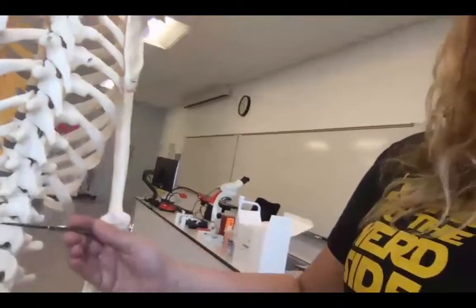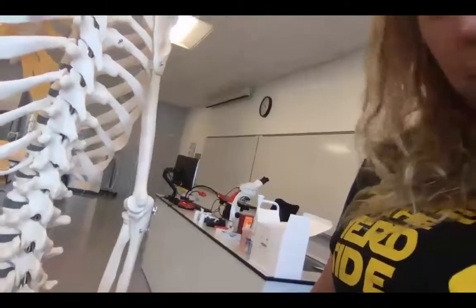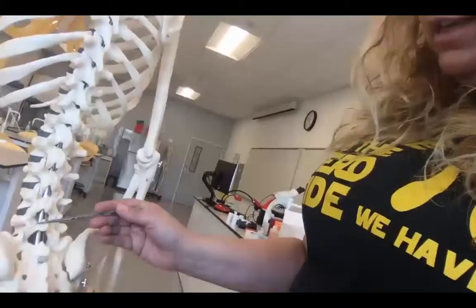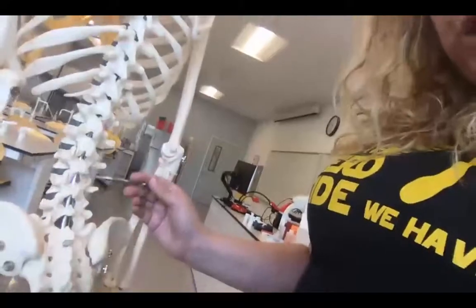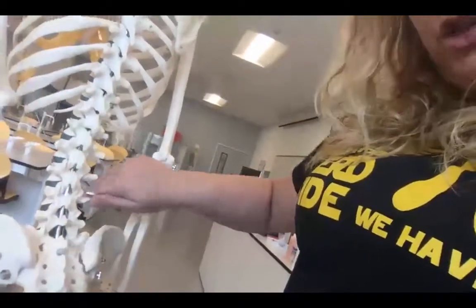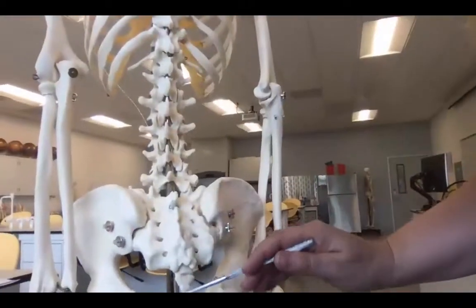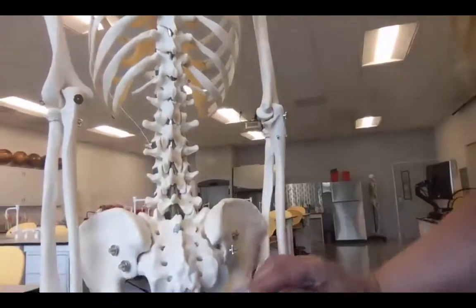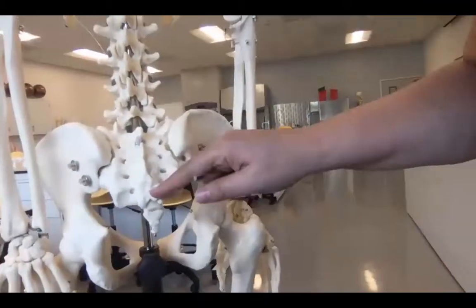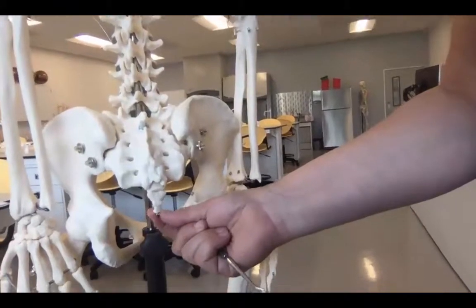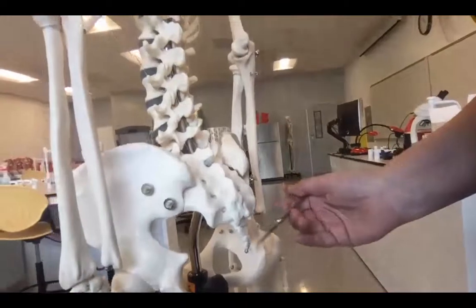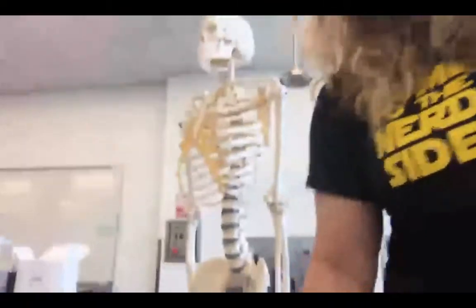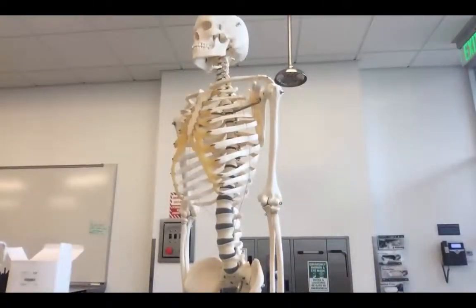Then from under here you have 1, 2, 3, 4, 5. See? 5, 4, 3, 2, 1. 1, 2, 3, 4, 5. This is the lumbar region. You can see at this point there's no rib cage. Then going down to the bottom, here's the 5. This is the sacrum, not this little guy on the bottom, but from here. And this little guy right here is the 4 fused. That's what's known as the tailbone that people break sometimes, and that's the coccyx. So that is the vertebral region.